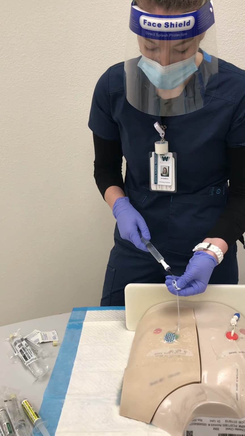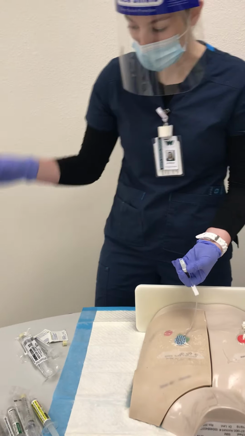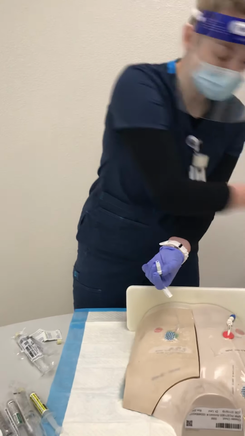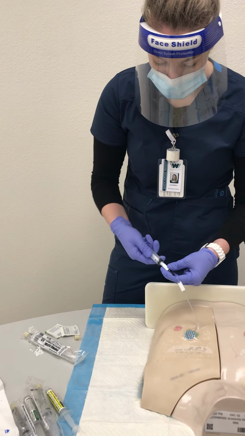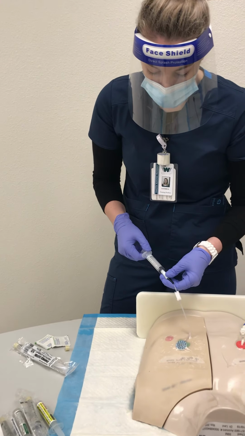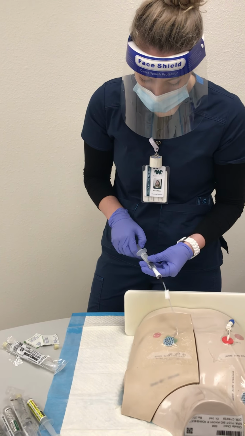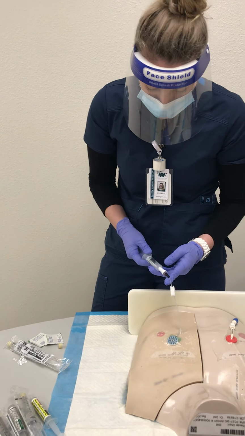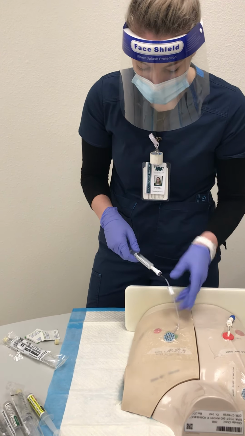And then I will lock. And I'm going to discard this sample. And then I'm going to need a new 10 milliliter syringe to attach. And then I can withdraw 10 milliliters. And then we'll lock again.